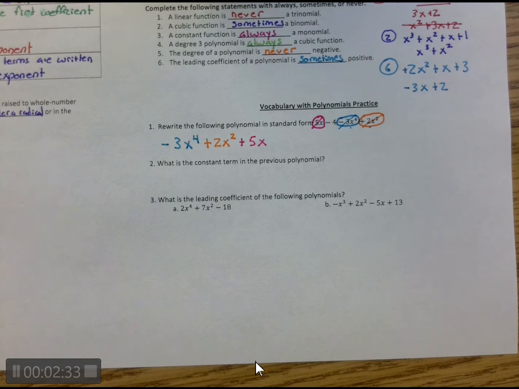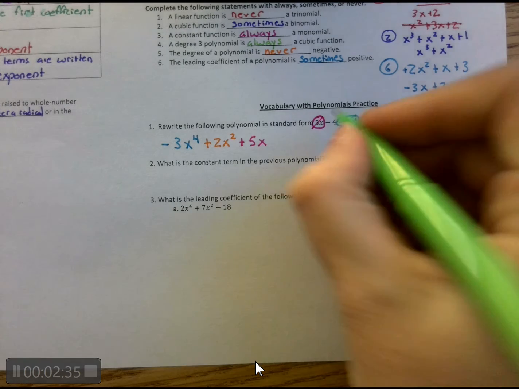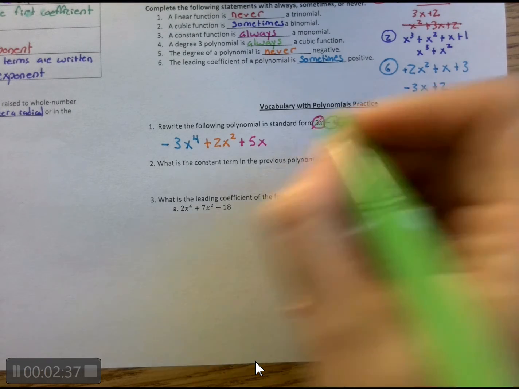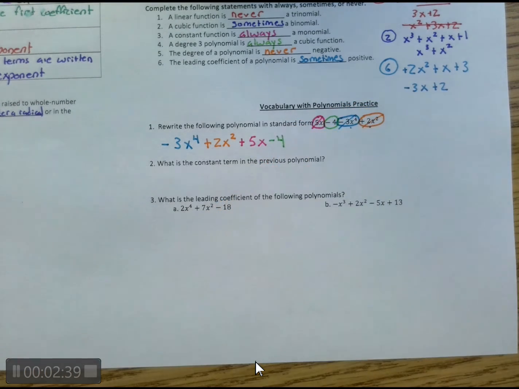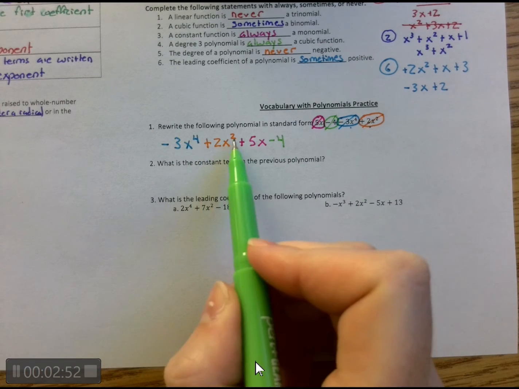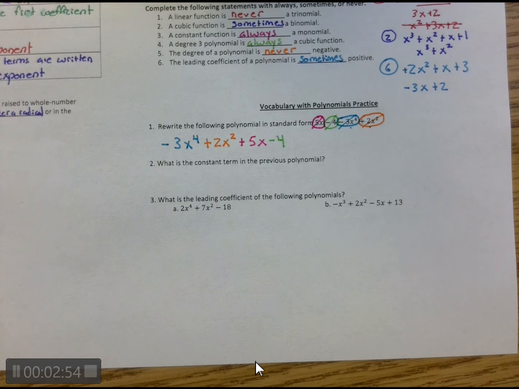And then all that's left is the negative 4. And we are in standard form. Very good, guys. We'll do more practice with this, but you really want to make sure that you understand that it needs to be simplified and it needs to be in order from largest to smallest.